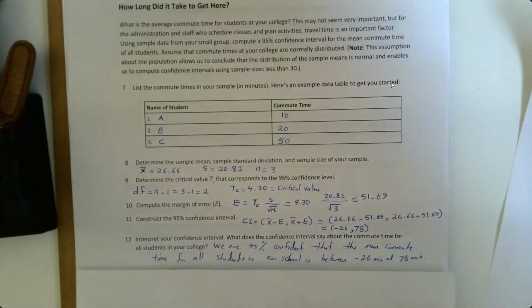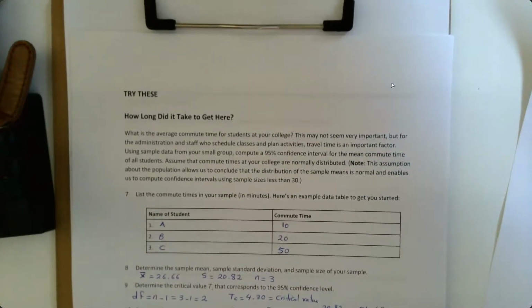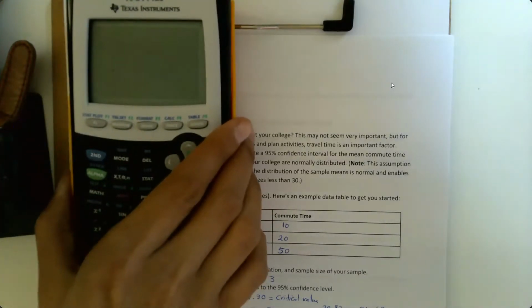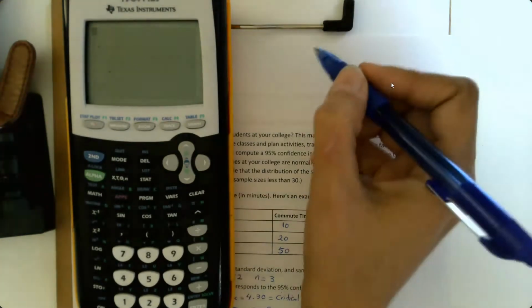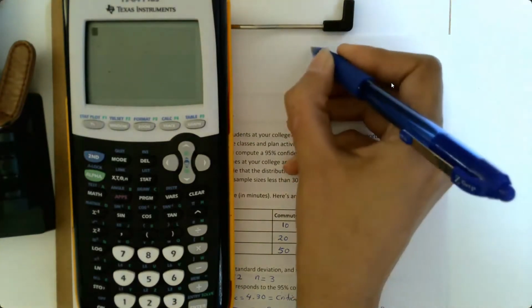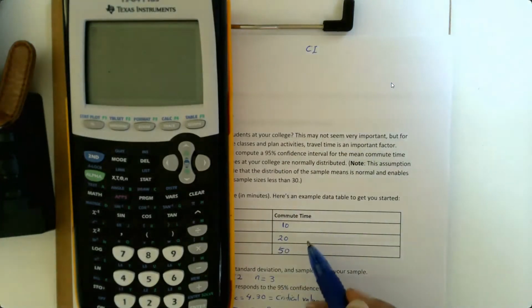Okay, so let us see how we can use our calculator to find the confidence interval. I'm going to put my calculator here so you can see all of the calculations. Suppose you want to use your calculator to find the confidence interval for the data that we collected here.